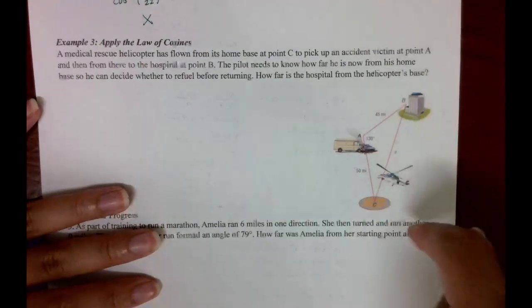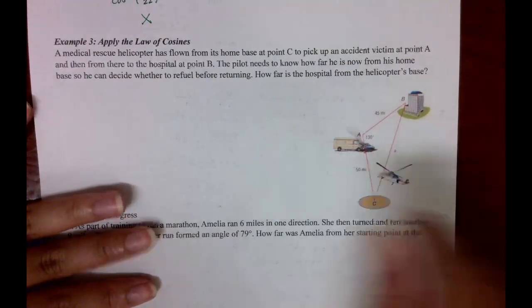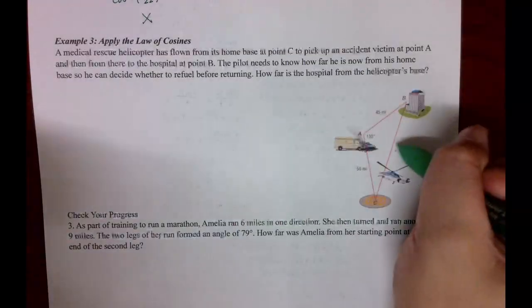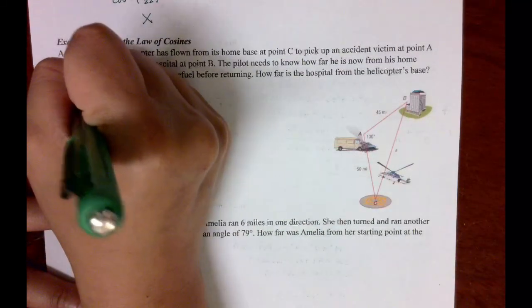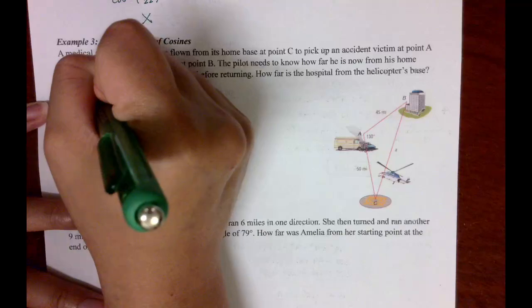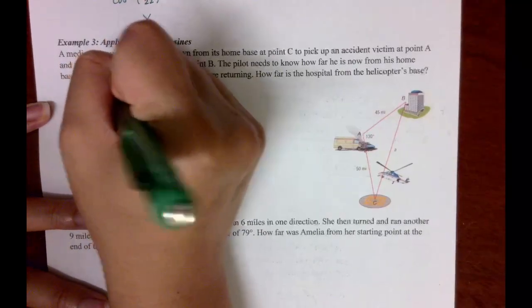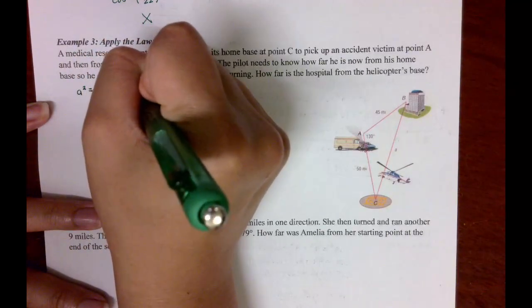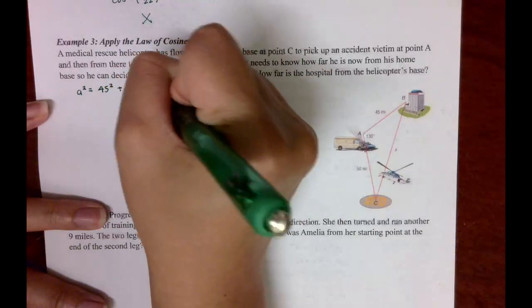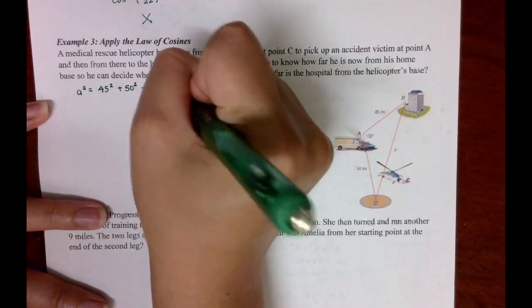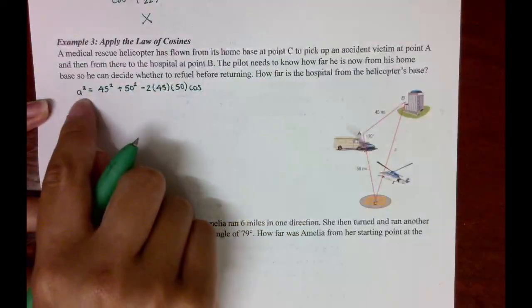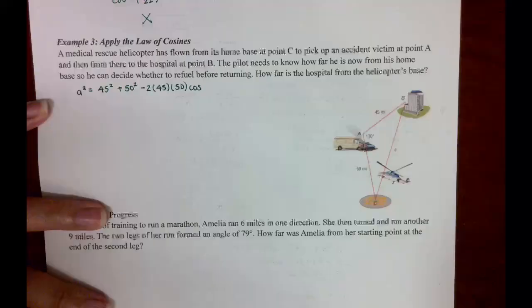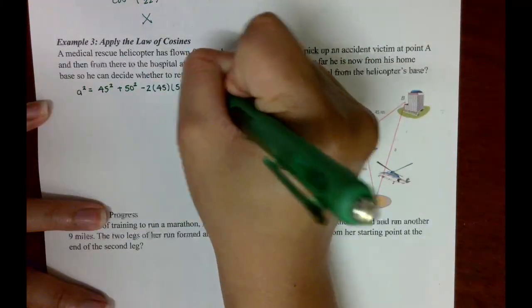So no pair, right? So that's why we're using law of cosines. And here we don't know this. It's labeled as A. So A squared equals my other two sides squared. So 45 squared plus 50 squared minus 2 times those two sides again, 45 and 50, times cosine of the angle across from what I'm looking for. So in this case, cosine of 130.